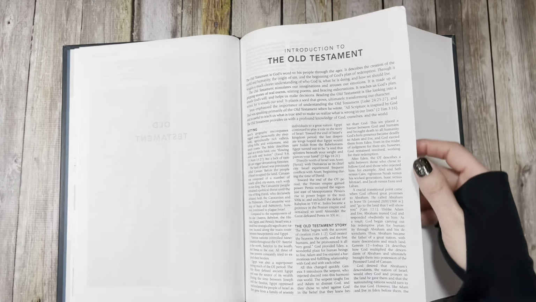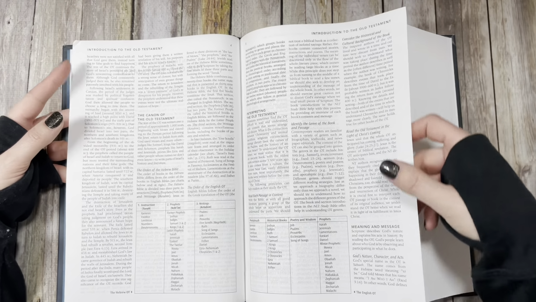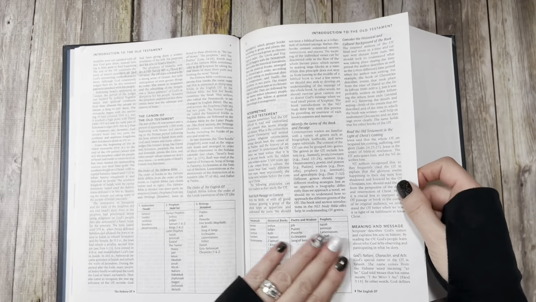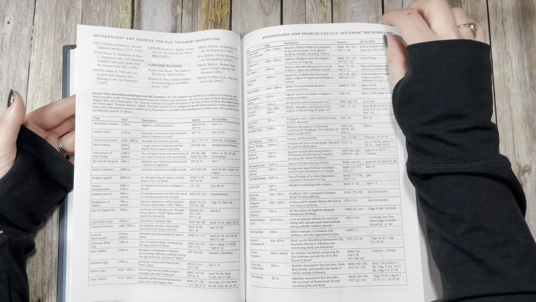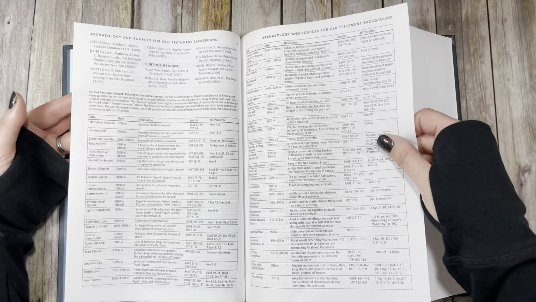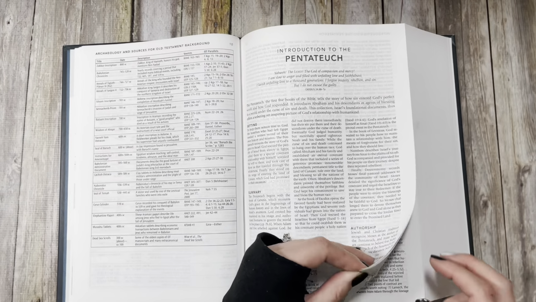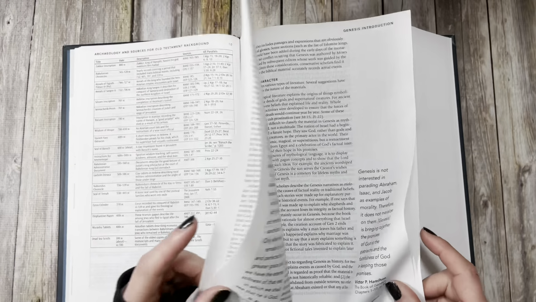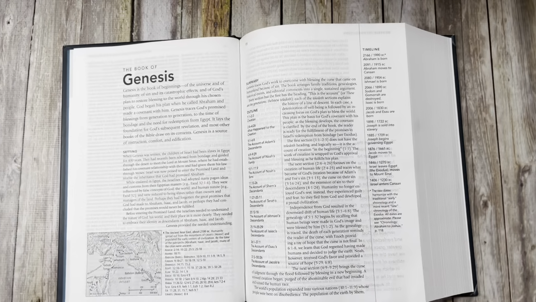So here's your introduction to the Old Testament. It can tell you about that. It shows you how the books of the Bible are broken up in the Old Testament. Background, timeline, introduction to the Pentateuch, and all right, so here is Genesis.